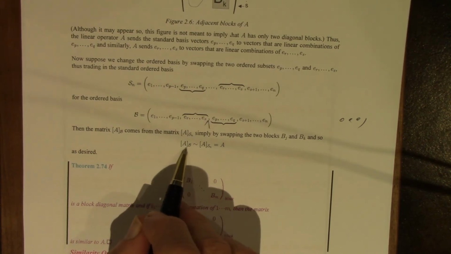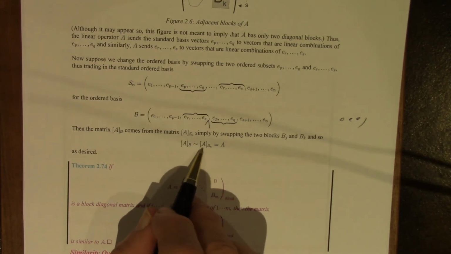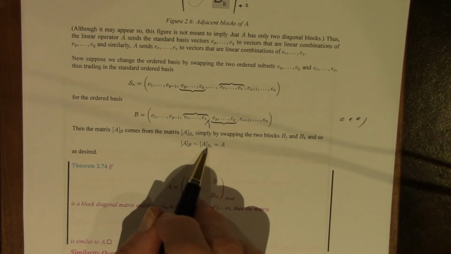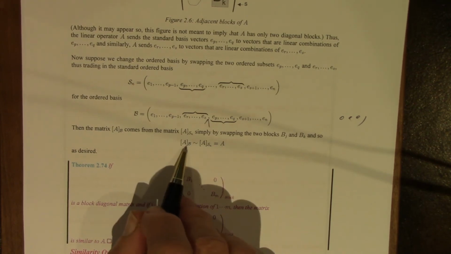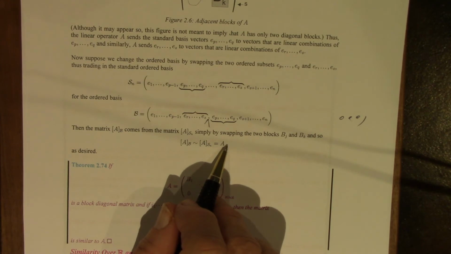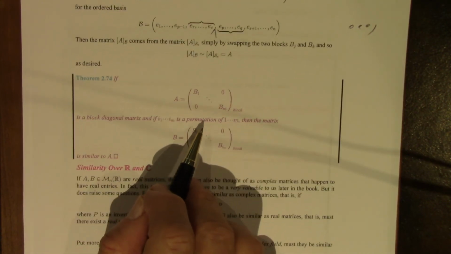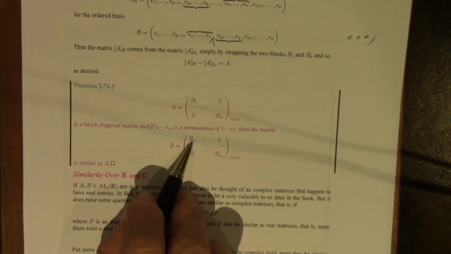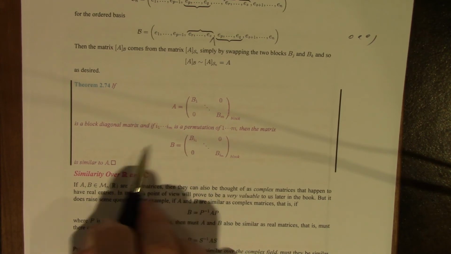So the matrix representation of A with respect to B is similar to the matrix representation of A with respect to S_n. These two are similar because they represent the same operator A, but this one is equal to A. So the new matrix is similar to the original. So if you have a block diagonal matrix, and if you permute the indices 1 through m, thereby reordering the blocks here, you will get a matrix that is similar to A.